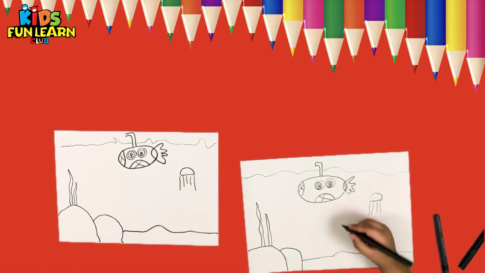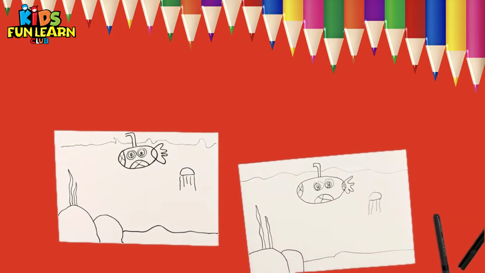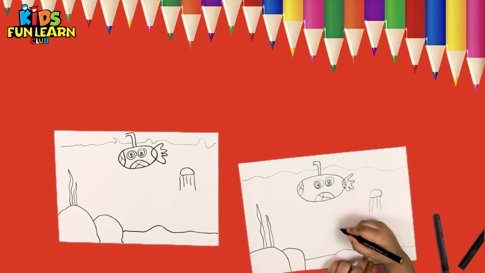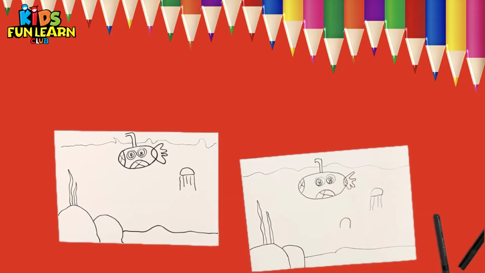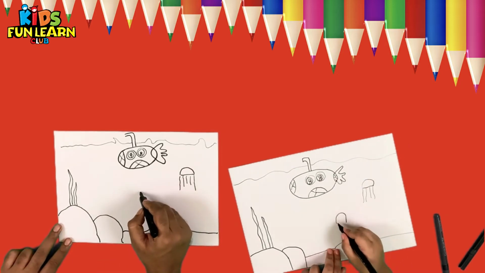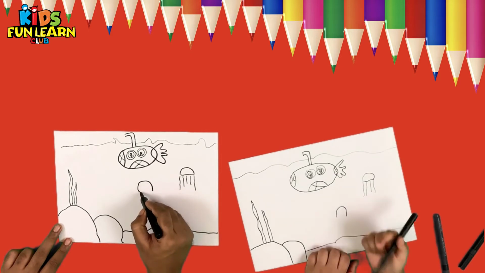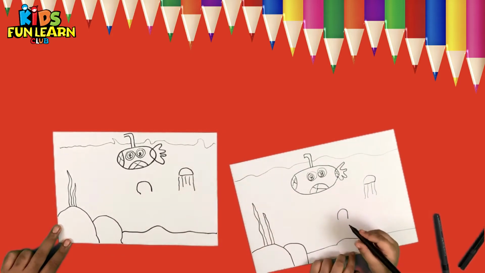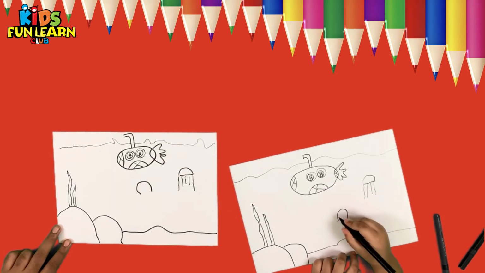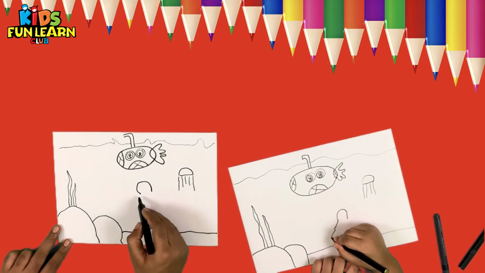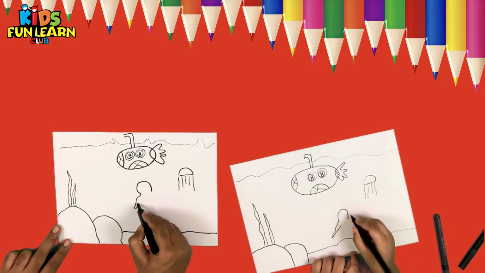Good. Now we are going to make an octopus. Okay. First, the octopus that we made last time, we are going to make like that too. How is the octopus? That time we had made an octopus, we are going to make the same octopus. Here.